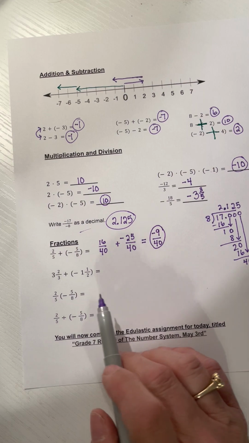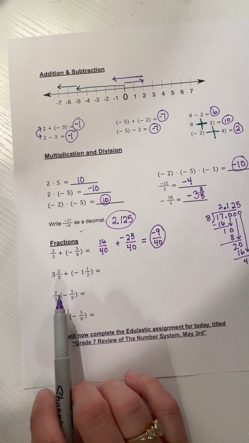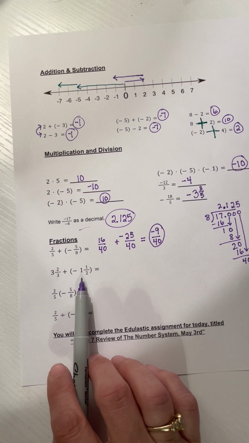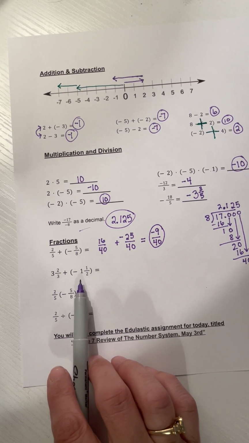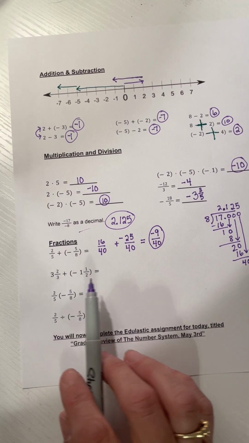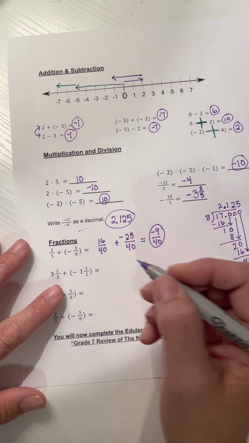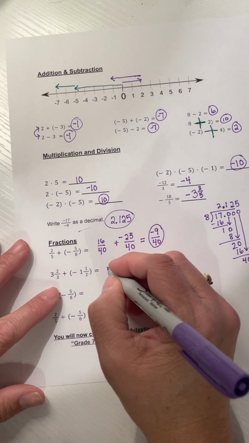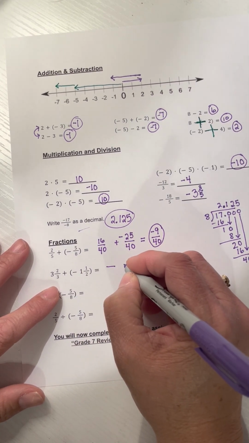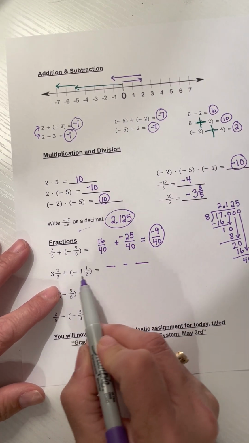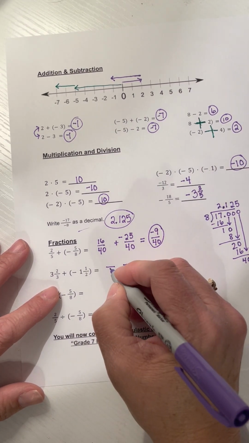For the next one, I might look at a number line and think about what happens on that. We're at 3 2/3, then we would go to the left 1 1/2. This is the same thing as subtracting because plus a negative means you're subtracting. So we're actually doing 3 2/3 minus 1 1/2. And I would still have to have common denominators. The common denominator of 3 and 2 is 6.